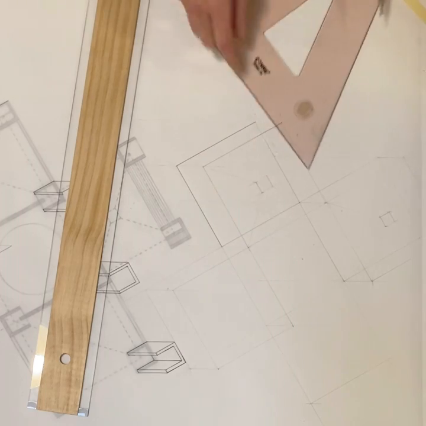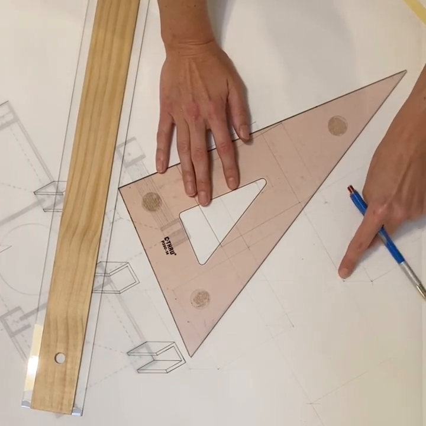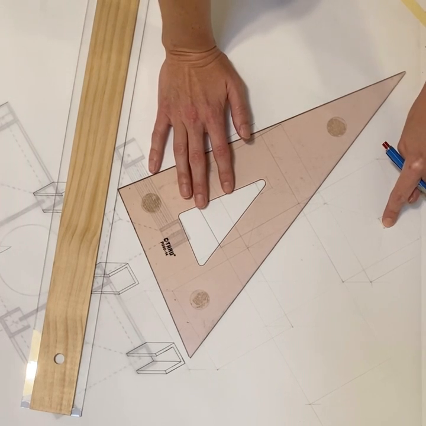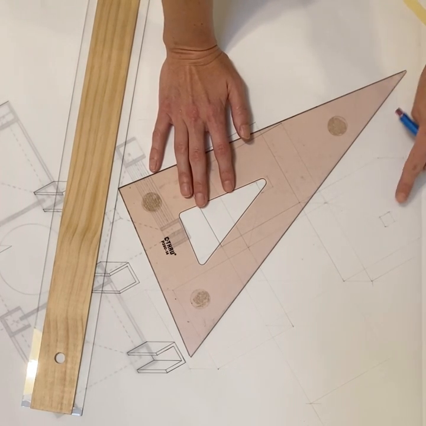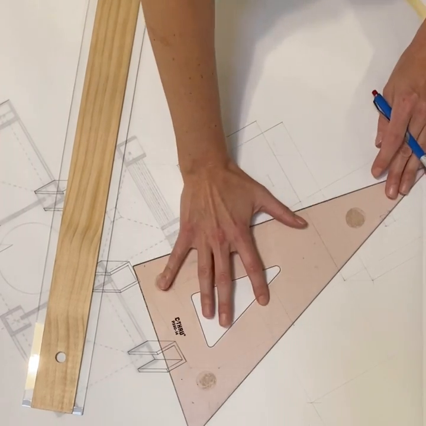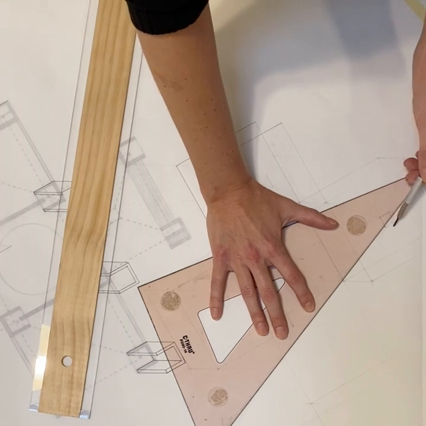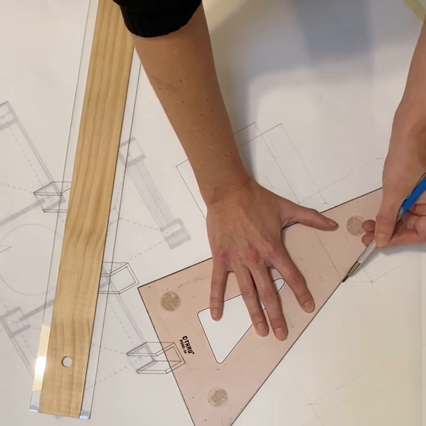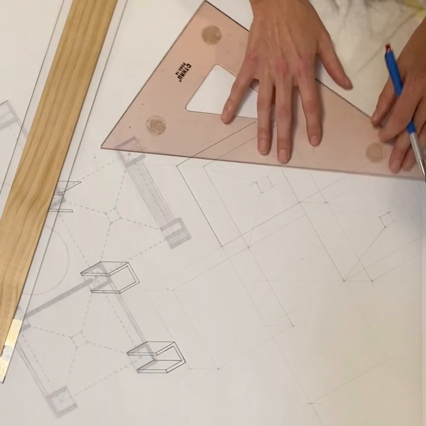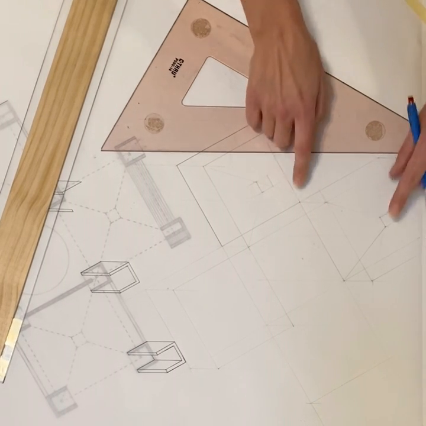So now, I've basically recreated that up here. I'm going to connect corner to corner. So this is on the top plane, right? I'm going to connect the top plane to the bottom plane. So corner to corner. This is the top plane corner to the bottom plane corner.